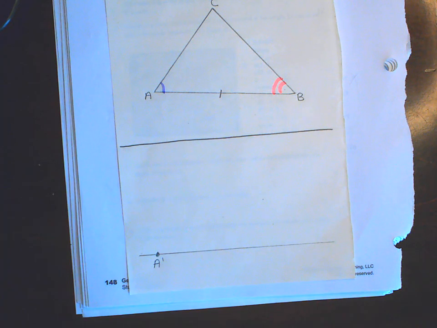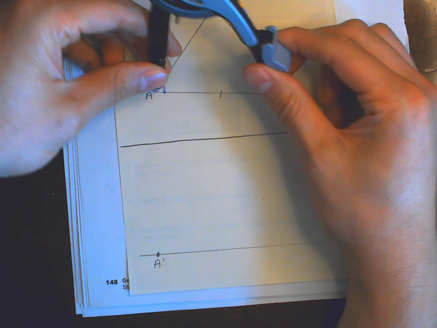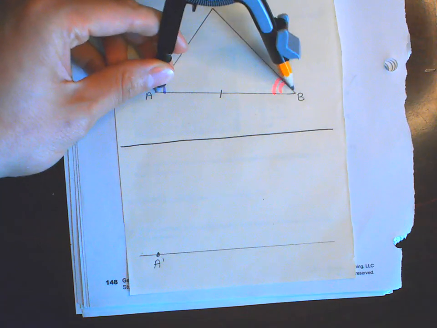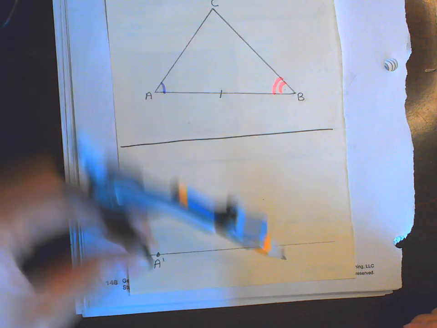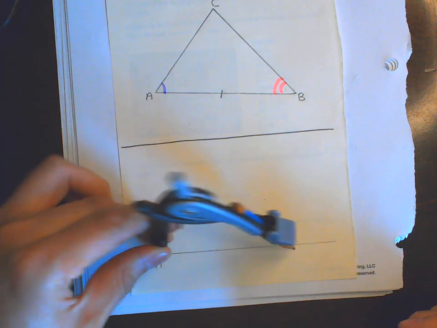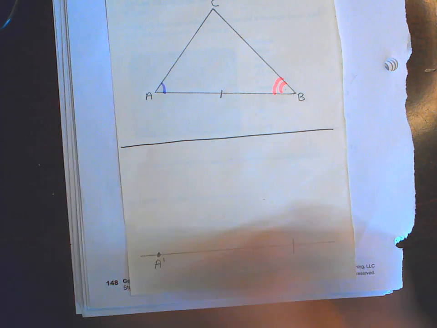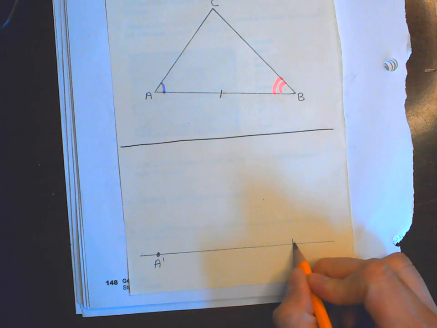Now we are going to copy segment AB first. Copy the segment by measuring from A to B, a little more from A to B, put it on A prime and draw yourself a little arc. Once you do that, that's going to be your B prime.